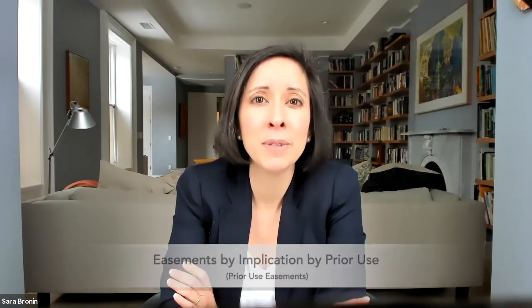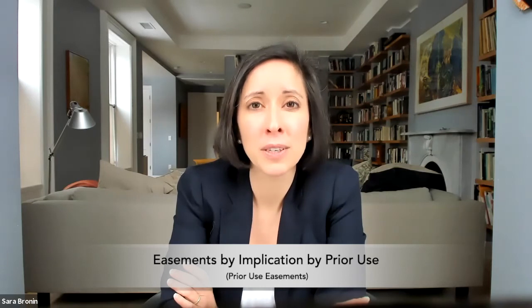Relatedly is the fifth way to create easements, and that is easements by implication by prior use. So prior use easements. This occurs when a parcel of land was once in single ownership and is then subdivided, similar to the last set of easements we talked about. But the particulars of this scenario are specific to the state. And generally, the prior use has to have been apparent, obvious, continuous, and permanent. In addition, the easement has to be reasonably necessary and beneficial to the enjoyment of the grantor's retained parcel.